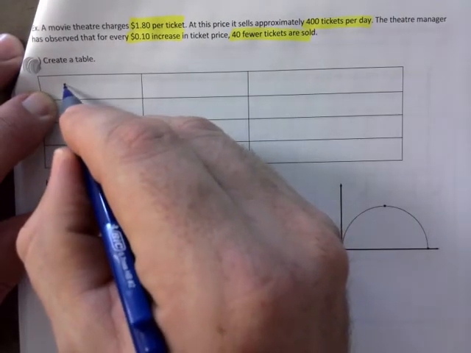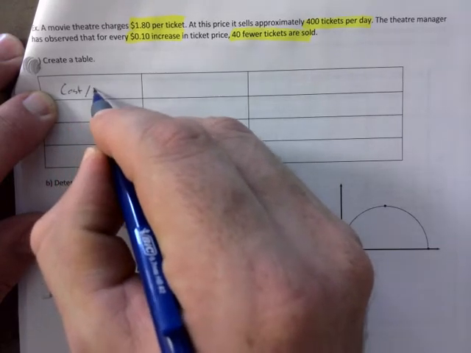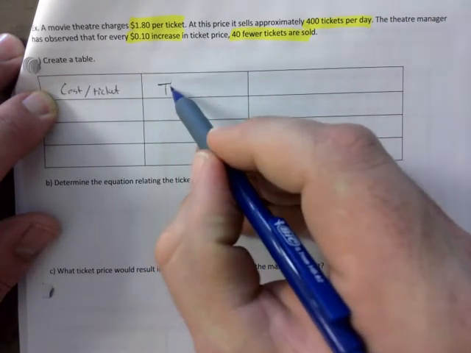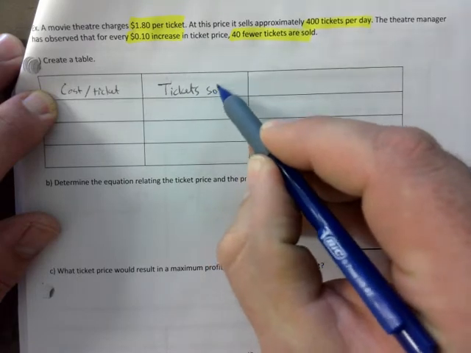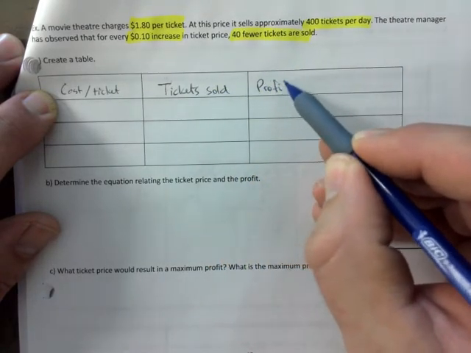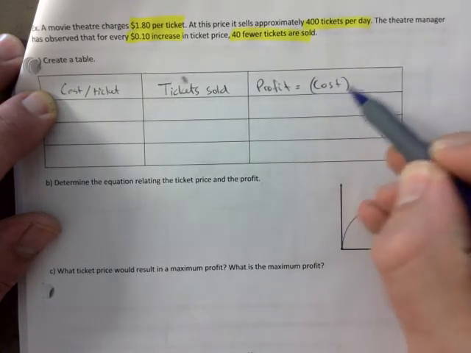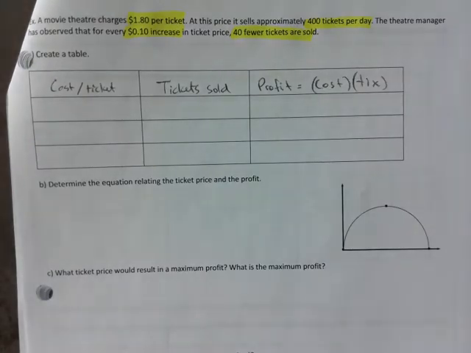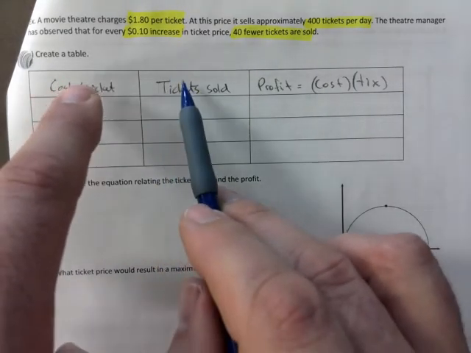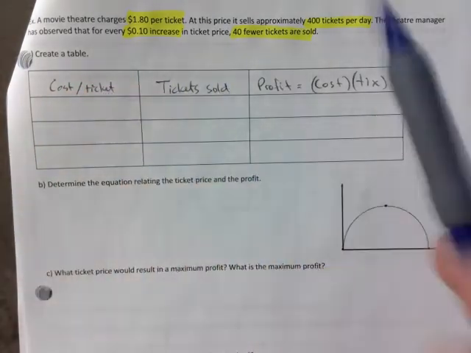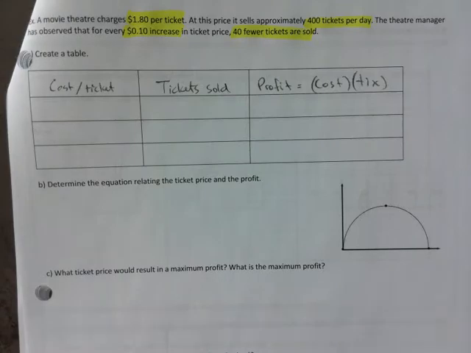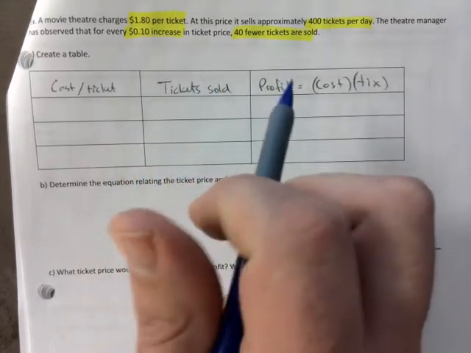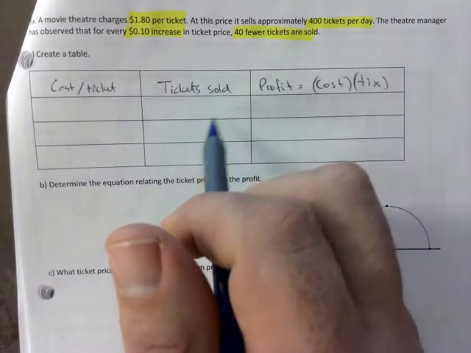So I will do this. Cost per ticket. This is your tickets sold. And this is your profit, which is cost times tickets. So these two, ladies and gentlemen, do not matter if you were to flip them. Just make sure your profit is at the end, okay? Because I like to make it easier for me on marking purposes, I usually put a heading down on the test or quiz, but not always, but most of the time.